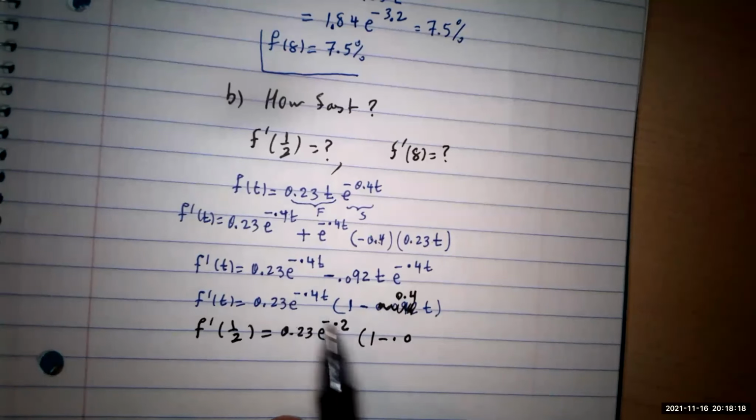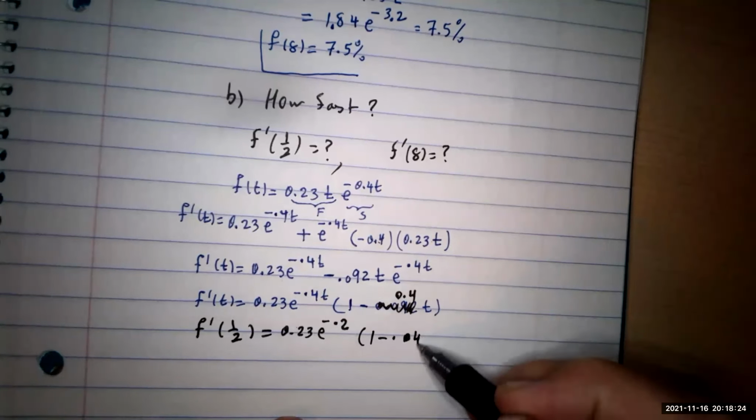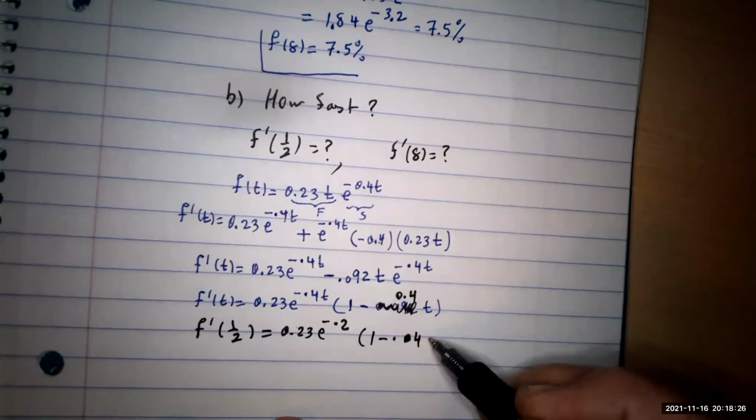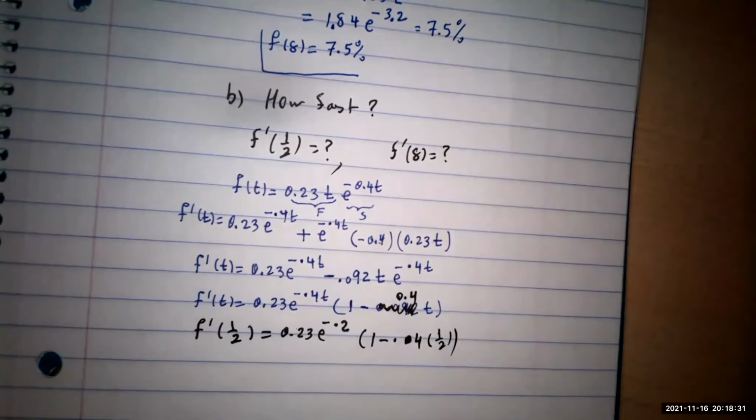So that gives me 1 from here, 1 minus 0.4t. Okay, 0.4t. So it's going to be 0.4 times the 1/2, which is easier to handle. But it depends if you like it or not to get these numbers. Yes, you are right, George. I found out that I made a mistake over there.